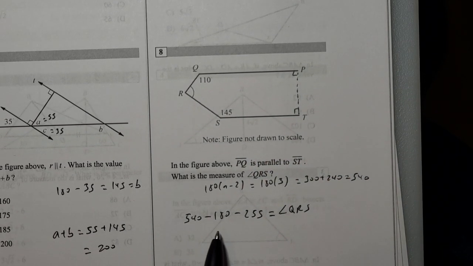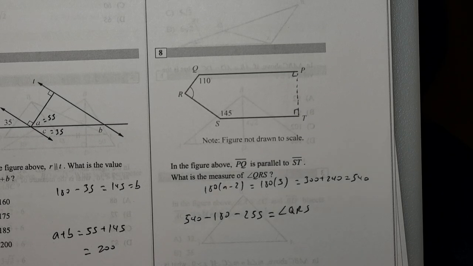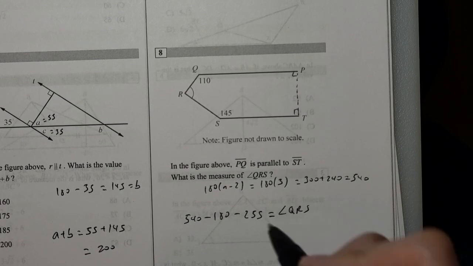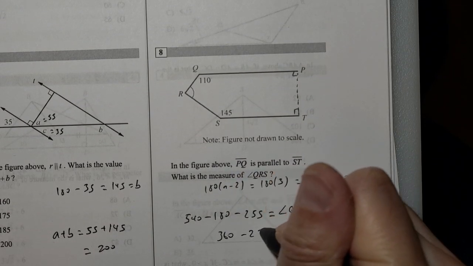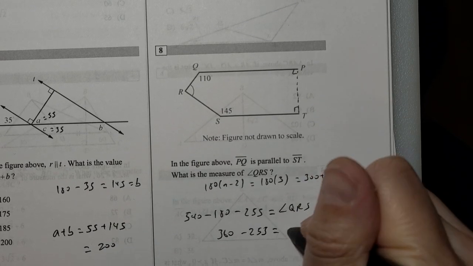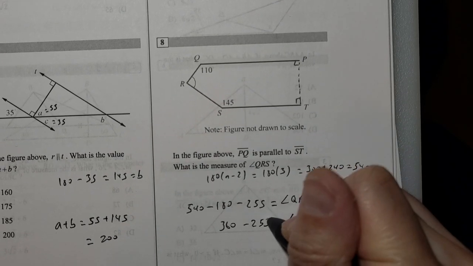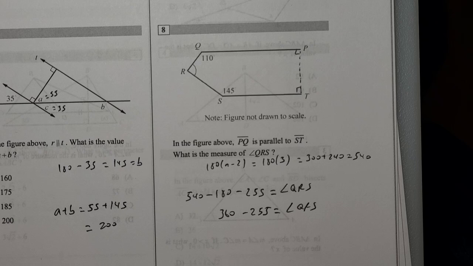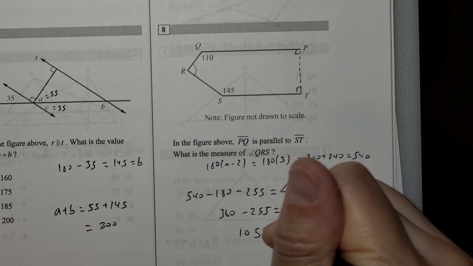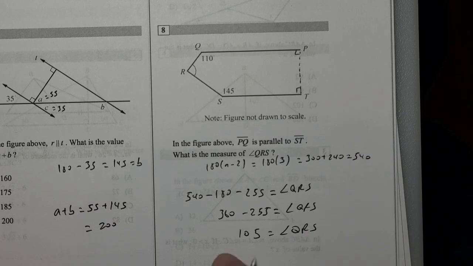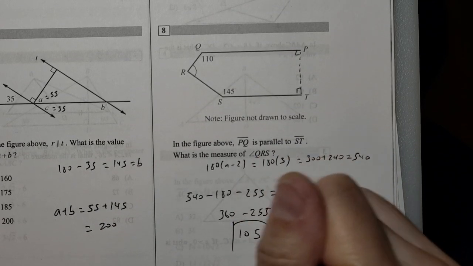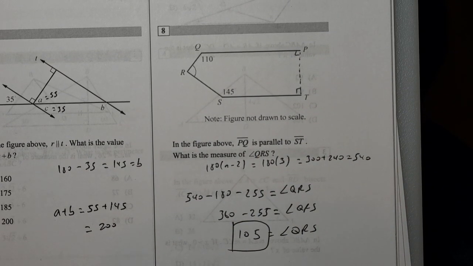Okay, so what is 540 minus 180? That should be 360, right? 360 minus 255 equals QRS. What's 360 minus 255? Isn't that 105? Let me check if that's the answer. Oh, yeah. See, you can solve it totally like this.